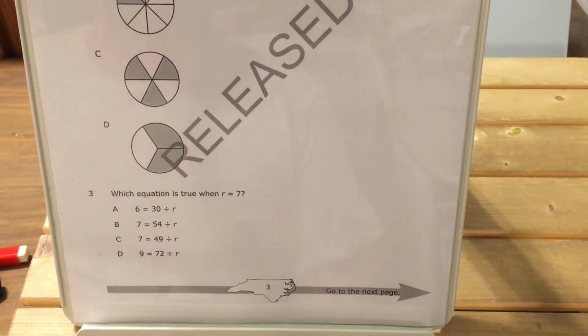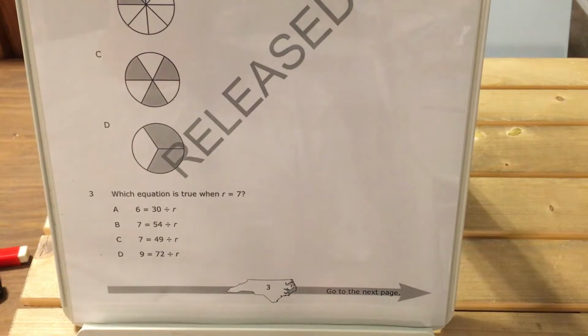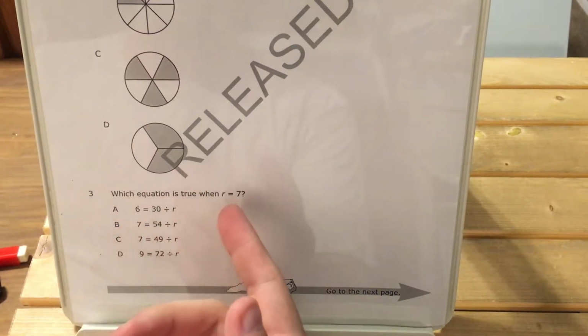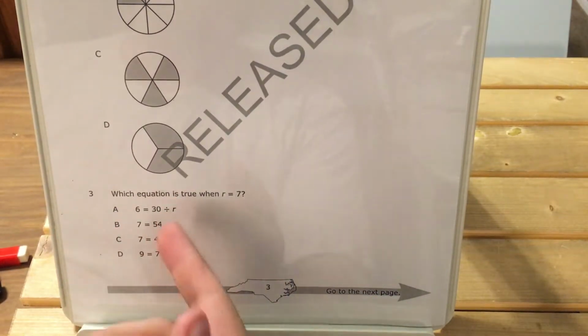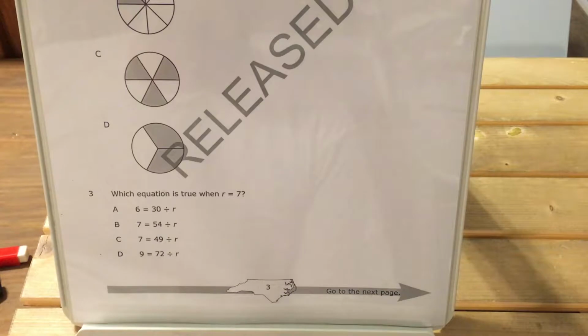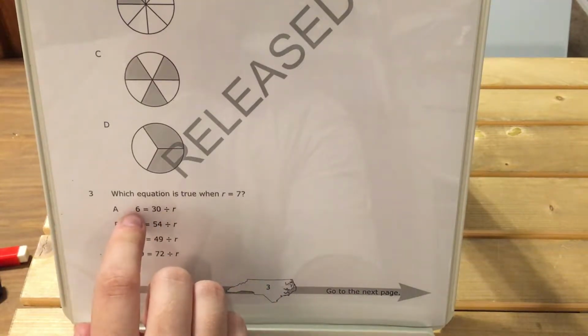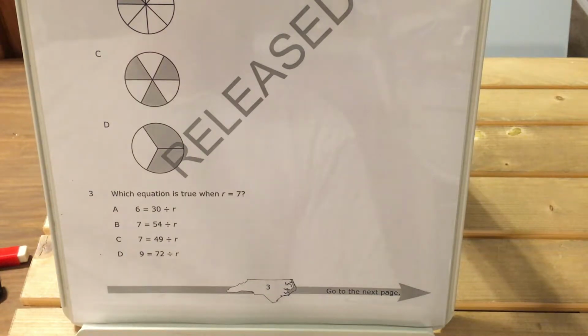This is Mr. W. Today we're going to be tackling question 3 of the 3rd grade mathematics questions that North Carolina released this past school year. We're being asked to test the number 7 for each of these equations. And you can see they all look pretty similar. They're all asking us to take a number, divide it by 7, and see if it gives us this thing over here on the left.